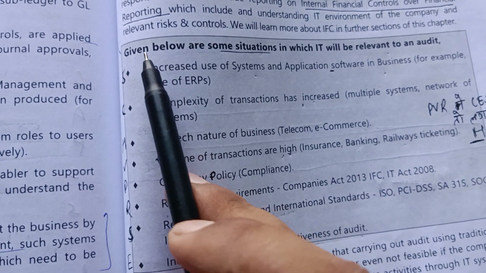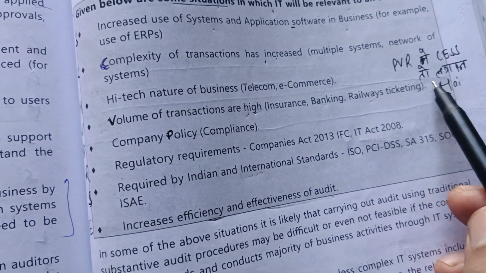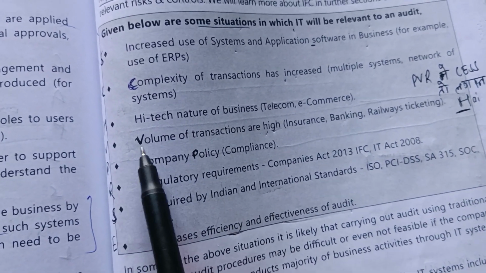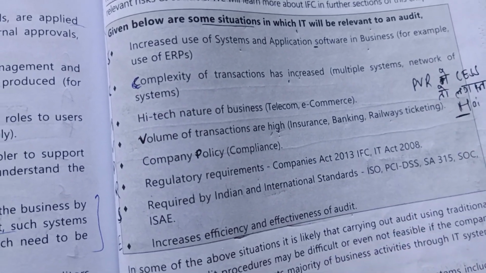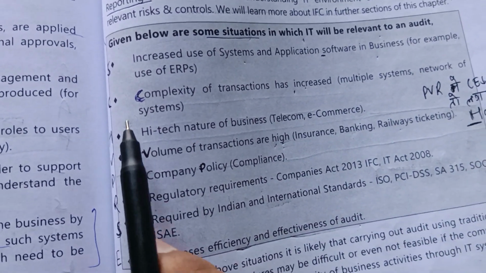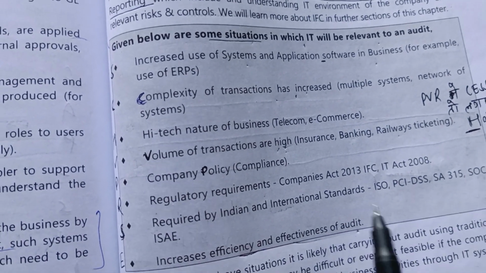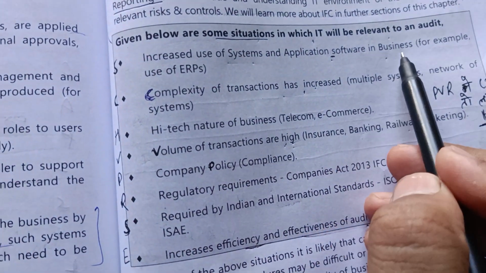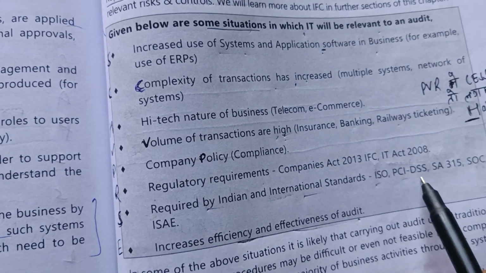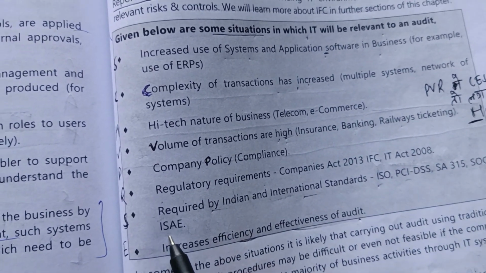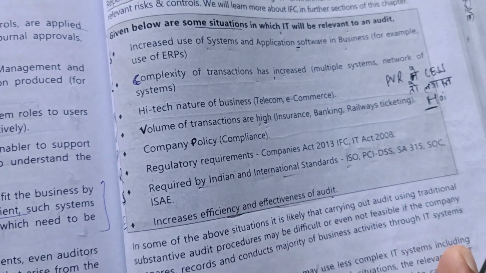Once again, if question asks you how IT is helpful for auditor, then mnemonic code is PVR में शेष तो लगाना है. P for company policy, V for volume transaction are high, R for regulatory requirement, Companies Act 2013, IFC, IT Act 2008, PVR में शेष. C for complexity of transaction has increased. E for increased efficiency and effectiveness of audit. S for increased use of system and application software in business. S for required by Indian and international standard ISO, PCI DSS, SA 315, SOC, ISAE. These are some situations which is helpful for auditor in IT environment, right?